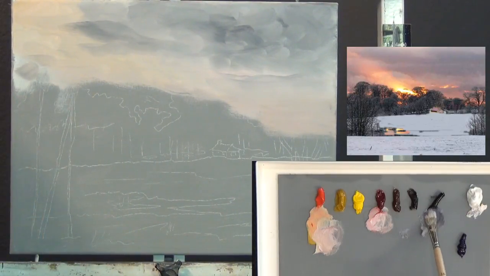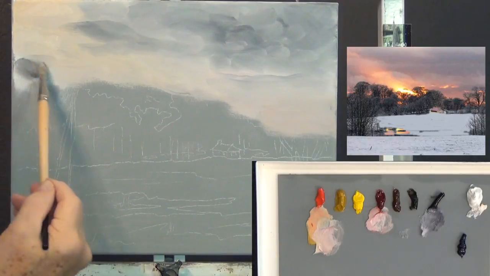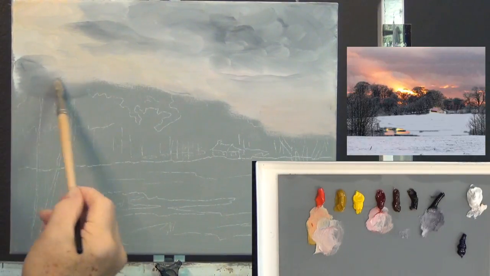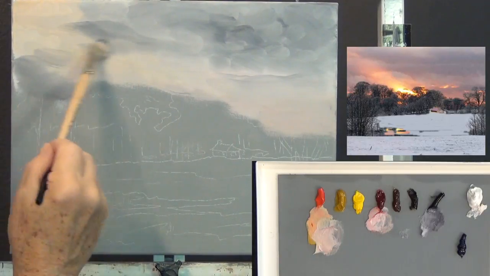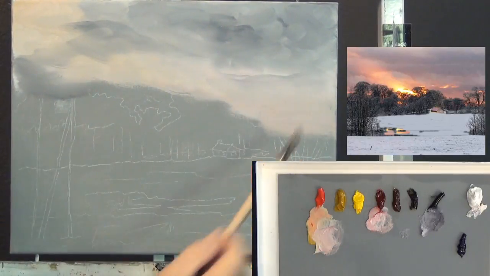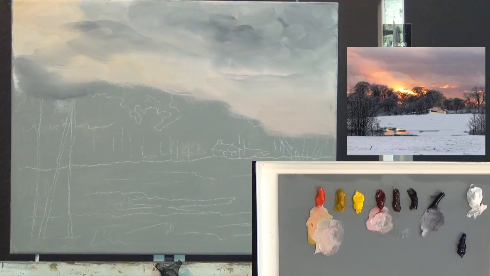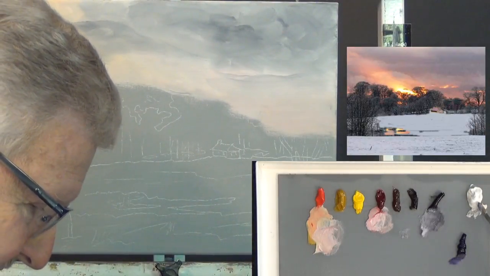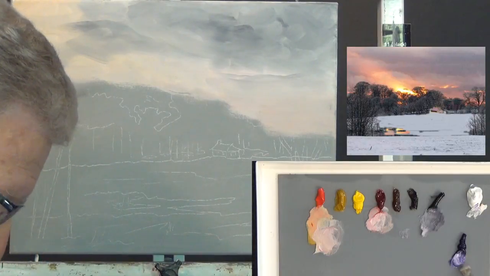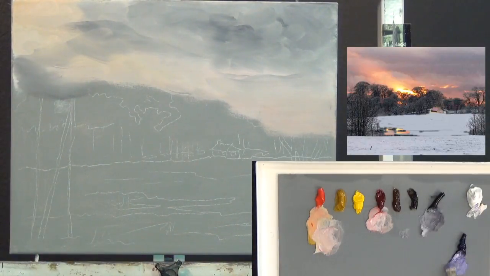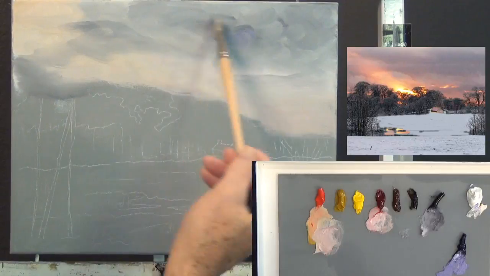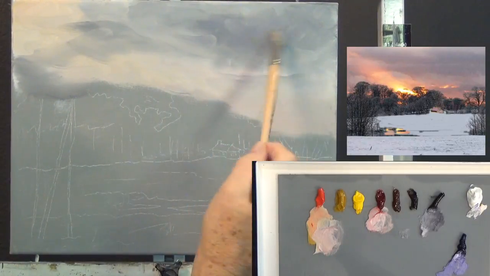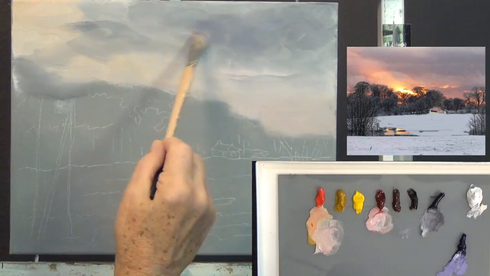This dark color over here. Want this to be down behind the trees as well. Okay, I got a lot of paint going on there. I'm going to pick up my violet now. See if I can get a little bit of that color in there to change this color a little bit in some areas. Maybe help darken it even.